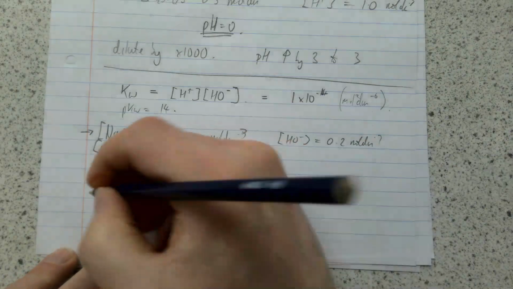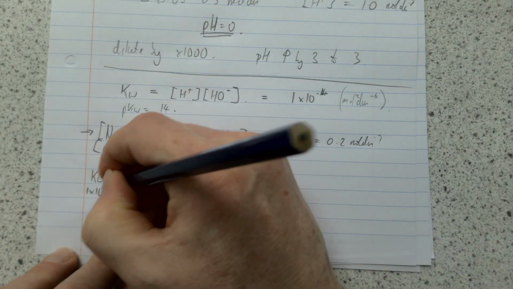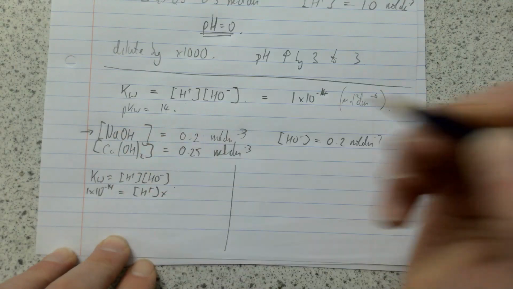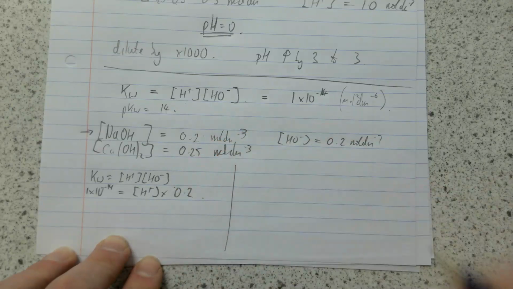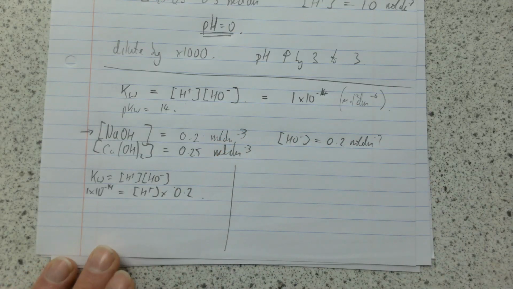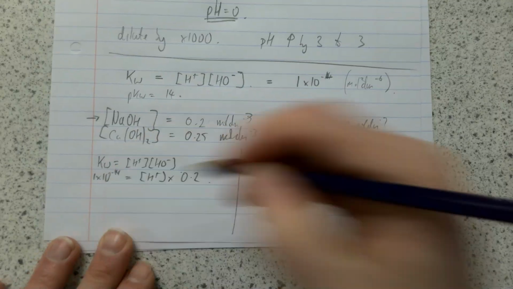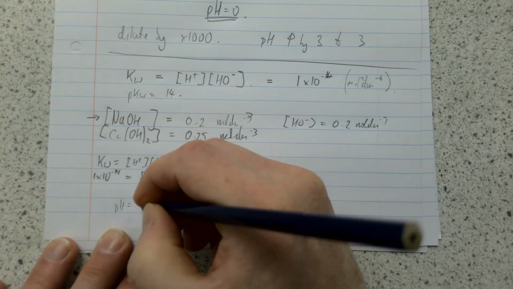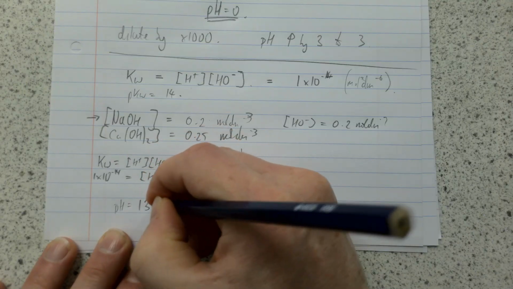And so we just plug the numbers in. So we've got 1 times 10 to the minus 14 equals H plus times 0.2. You rearrange that to make H plus the subject of the equation and do minus the log of that number, and the pH comes out at 13.3. It looks like most of you have got, which is good.